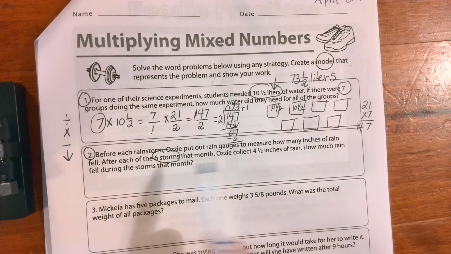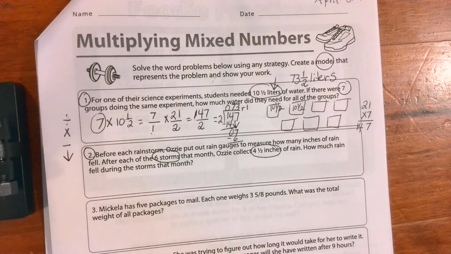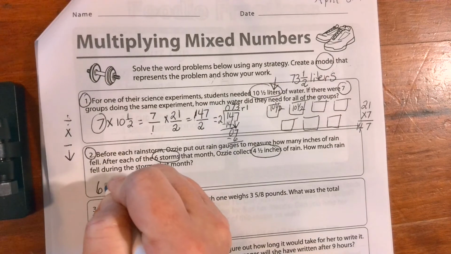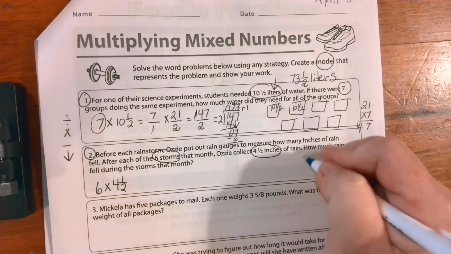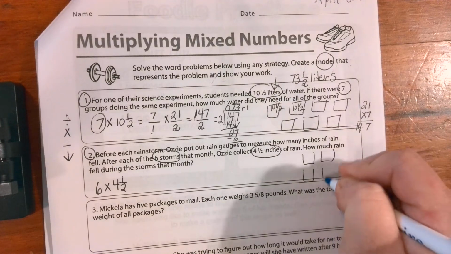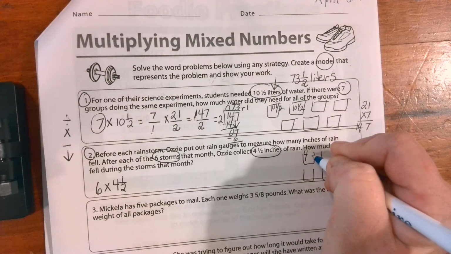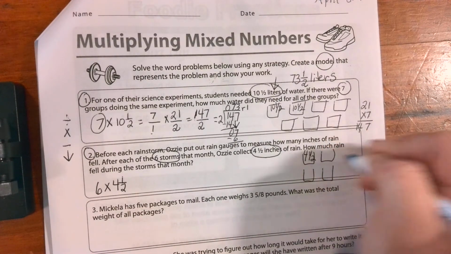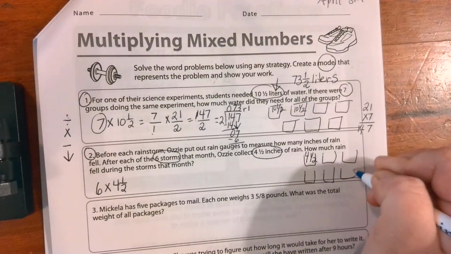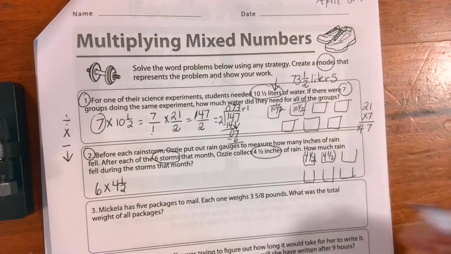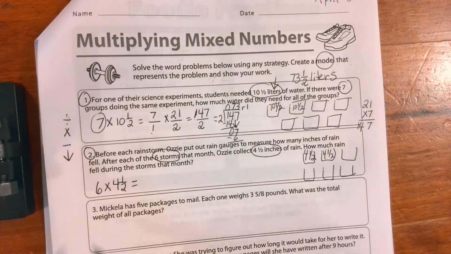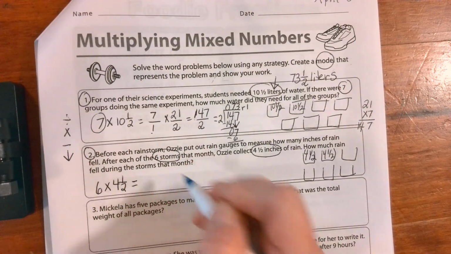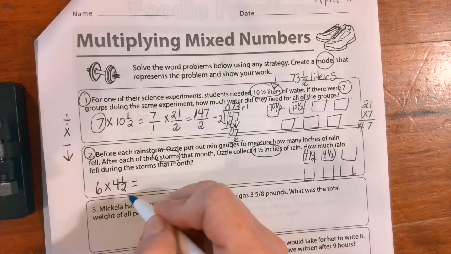After each of the 6 storms, he had collected 4.5 inches of rain. So we have 6 groups of 4.5. Or if we thought of it like a little rain gauge, 4.5, 4.5, 4.5, 4.5, 4.5.